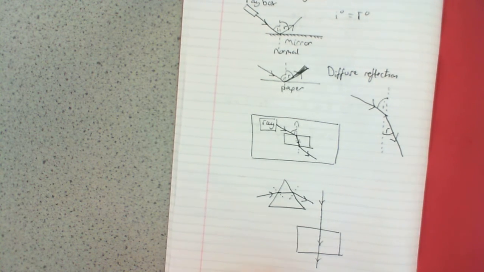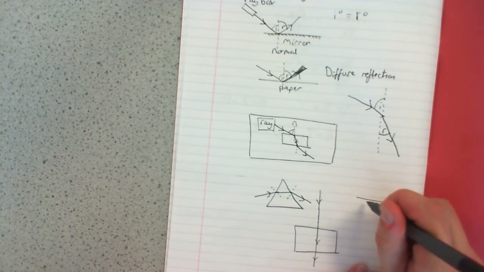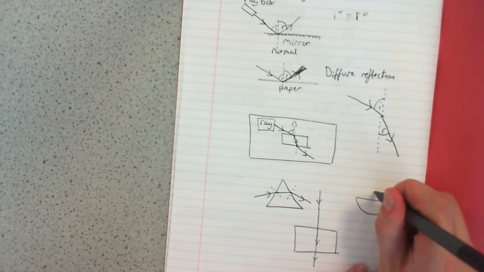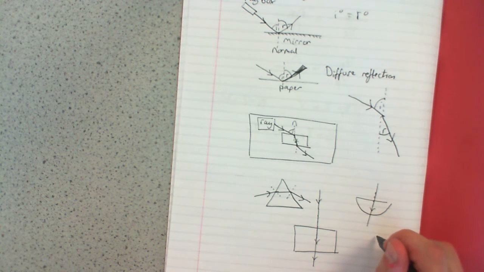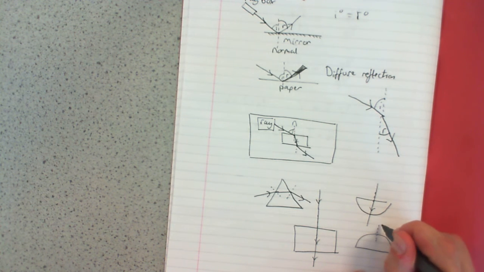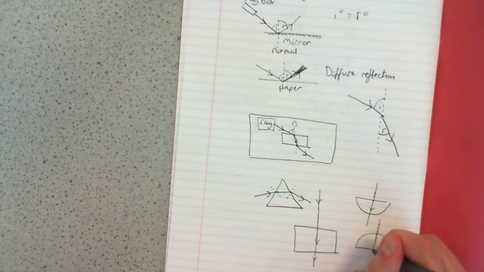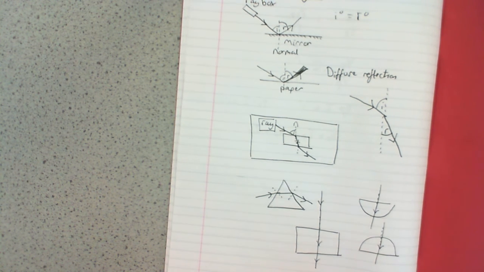And this would be the same if it was a semicircle, normal, line going straight along and through. And if we did it the other way round, it would go straight through. I'll show this now. Semicircle, normal. If you shone the light there, it would just go straight through, it wouldn't refract.